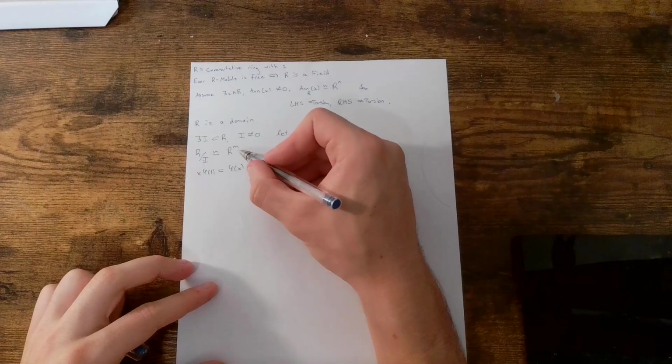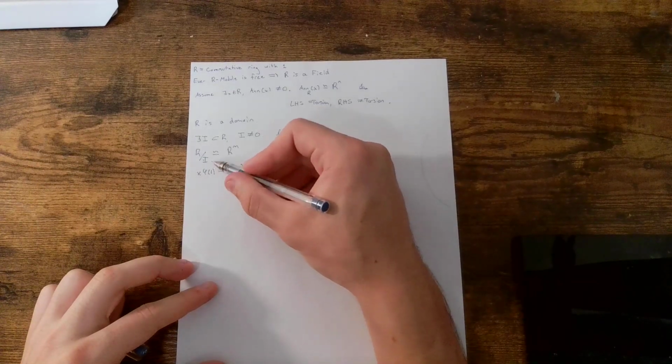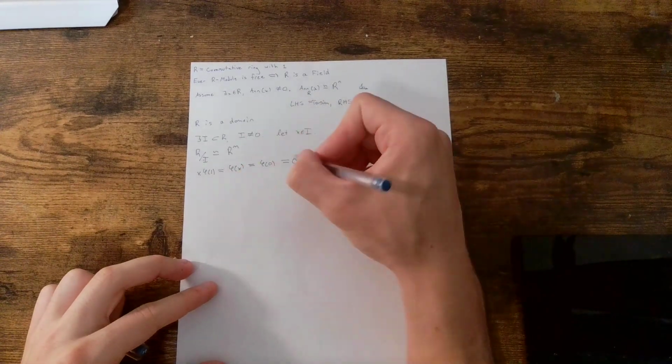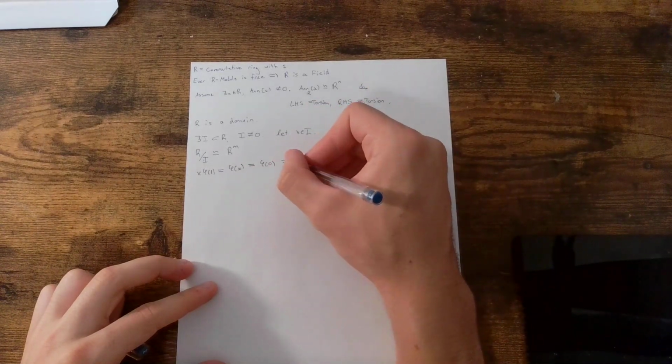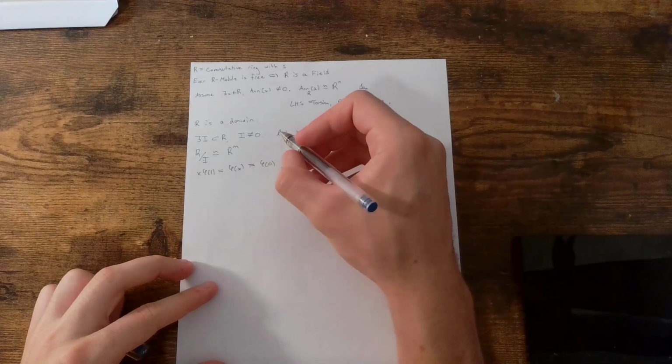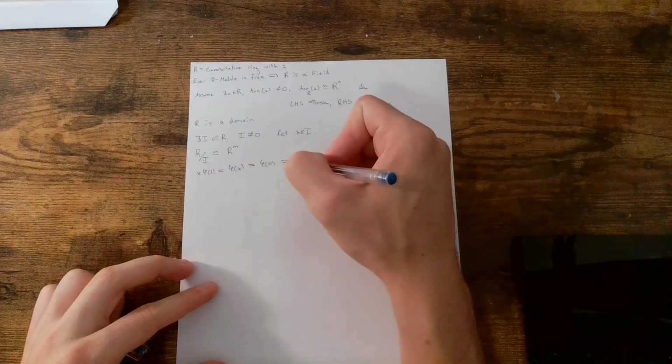And on this side, we have, in R^m, x times phi of 1, and this has to be 0. So either x is 0, or we have that phi of 1 is 0.